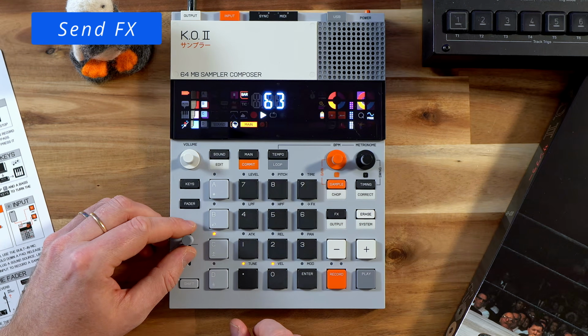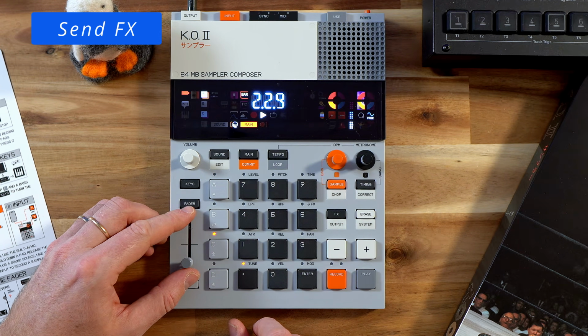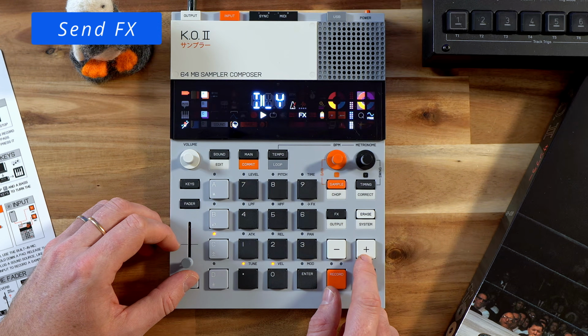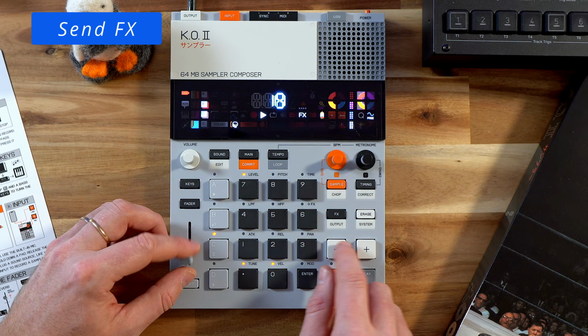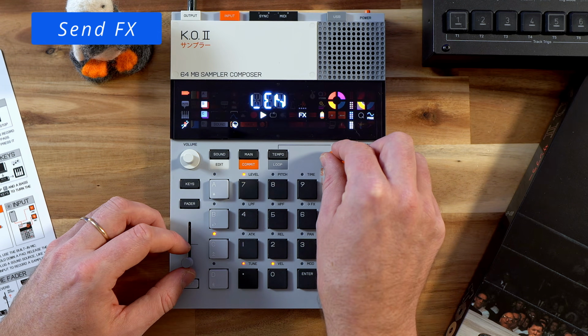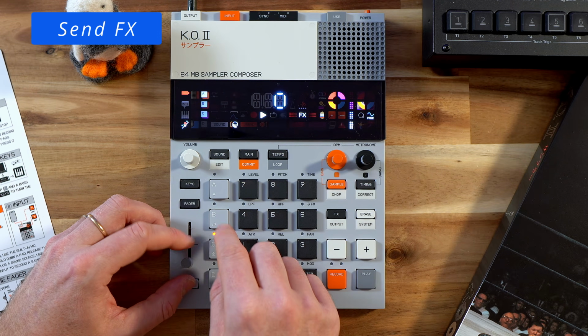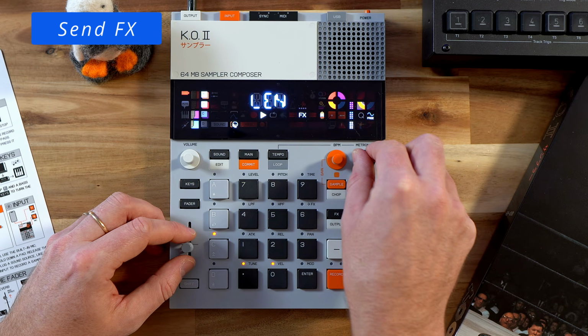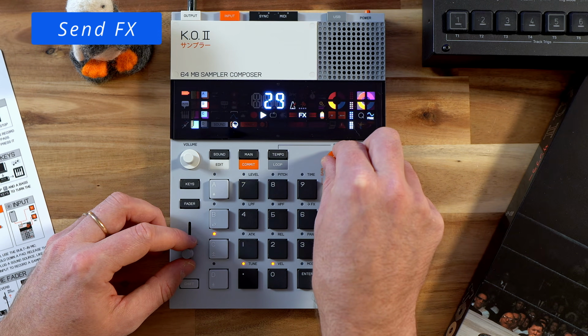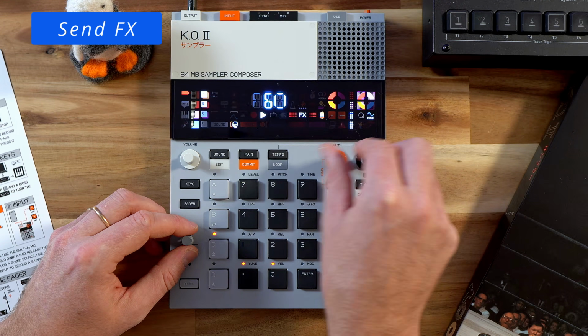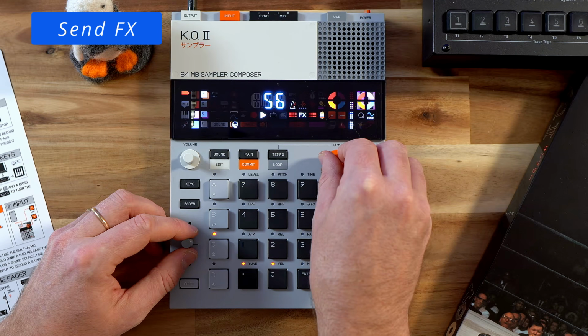Next in line we have the send effects. Press the effects button and select one of the multiple effects. Let's select the delay and use the X and Y knobs here to control the parameter values for that specific effect. You can use the send effects parameters in combination with the fader when it's attached to control the effect amount to get some really crazy stuff going.